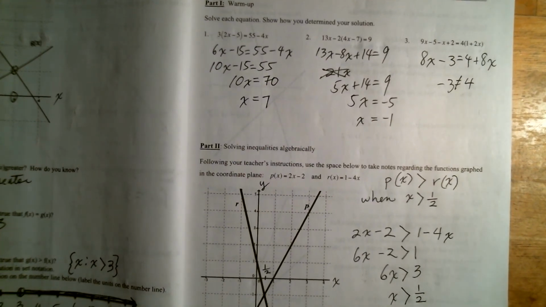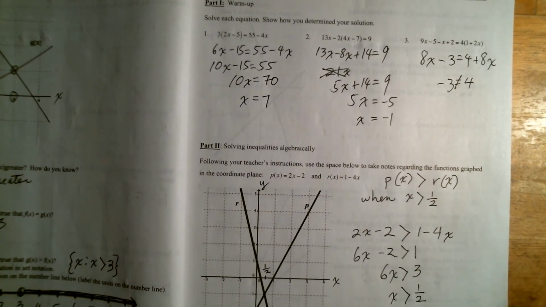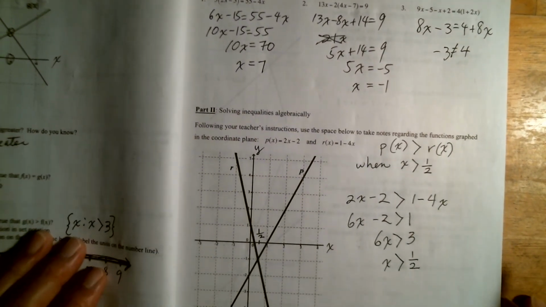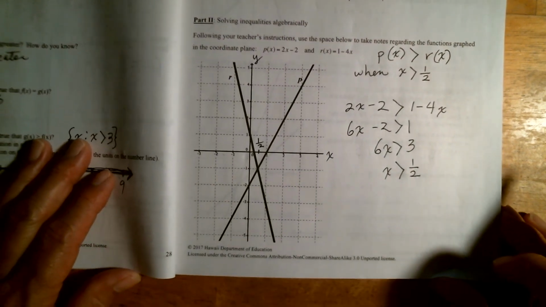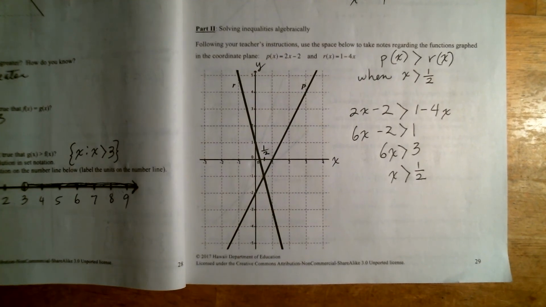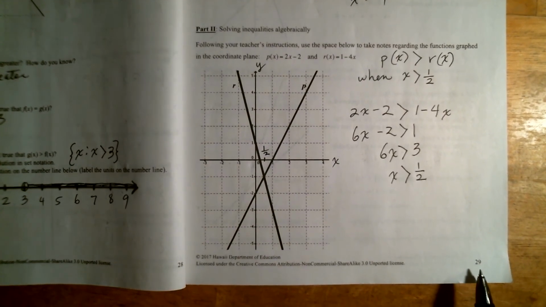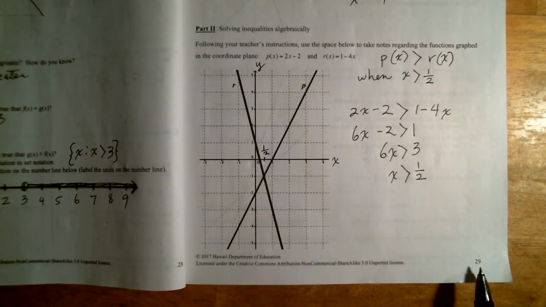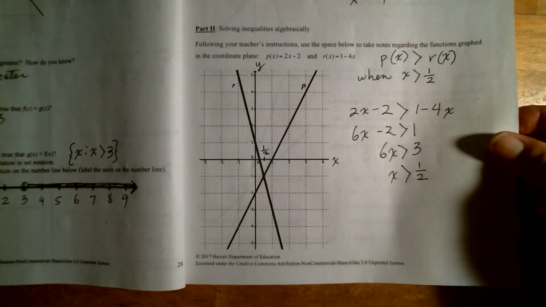Anyway, from here on, page 29, go to the next video. Okay, this is page 29. As you can see, it's already filled in because I did a whole video on it. So go to the next video, page 29, and check out how we did it, okay?